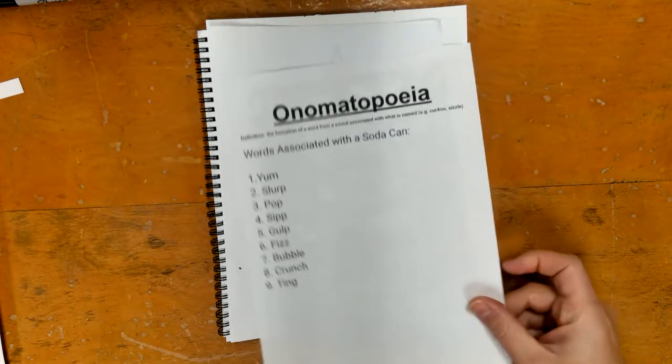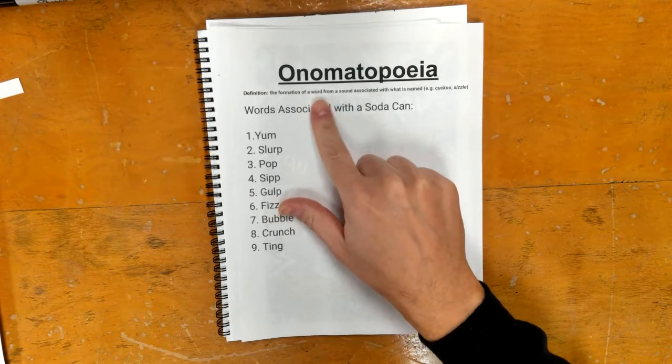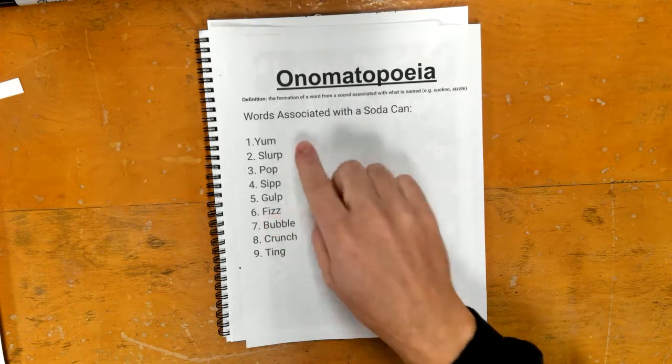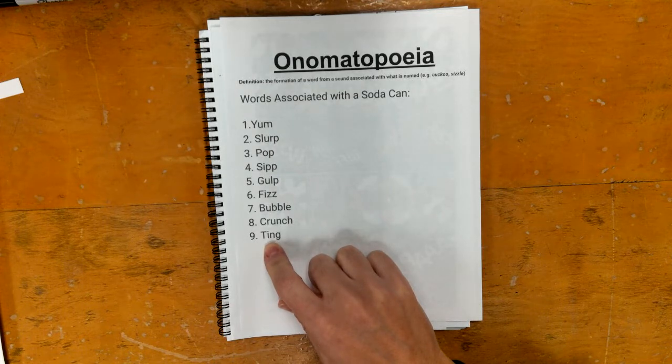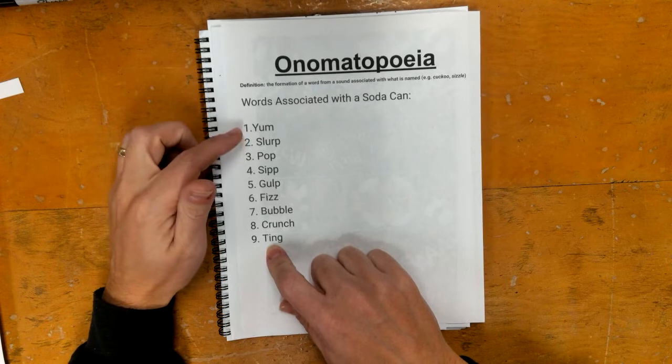All right. So here is the spelling of onomatopoeia, and then the definition up here. And you'll have this sheet. So these are some words that I came up with that I thought would coincide or go along with noises that we might hear with a can.